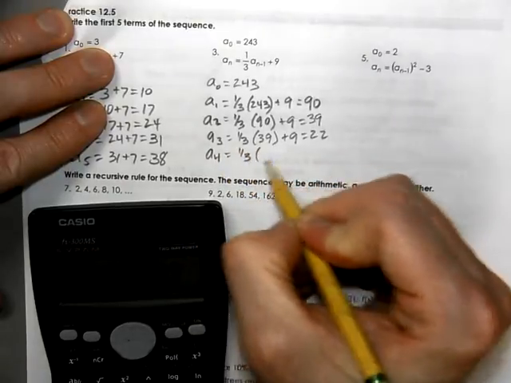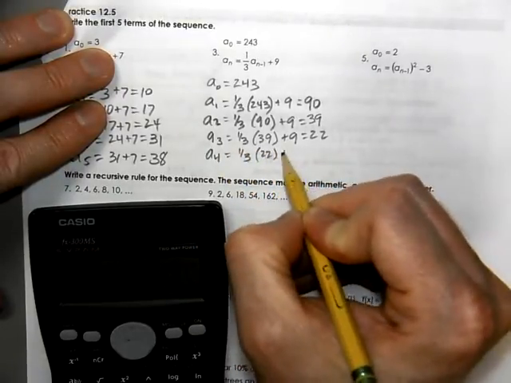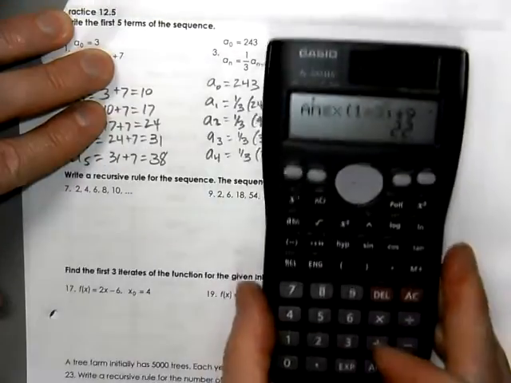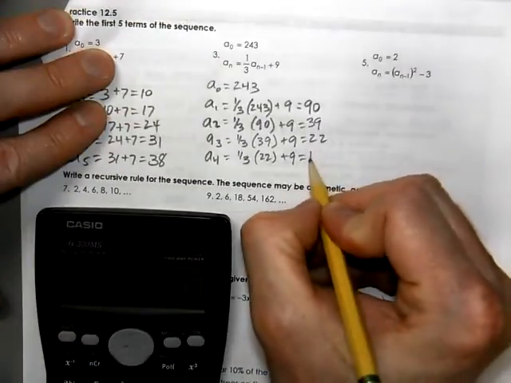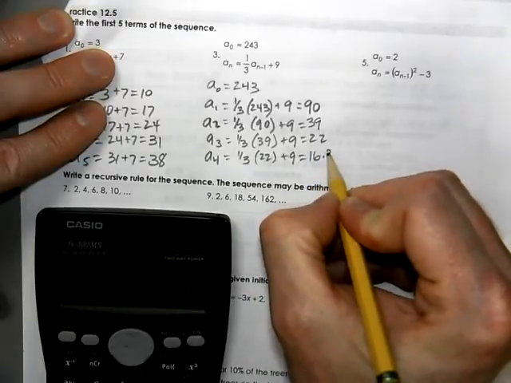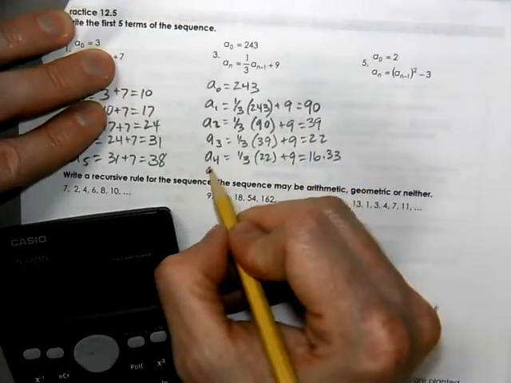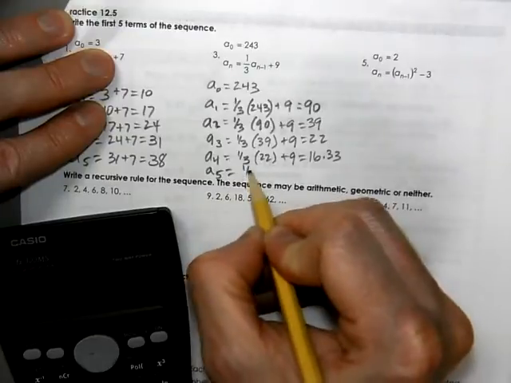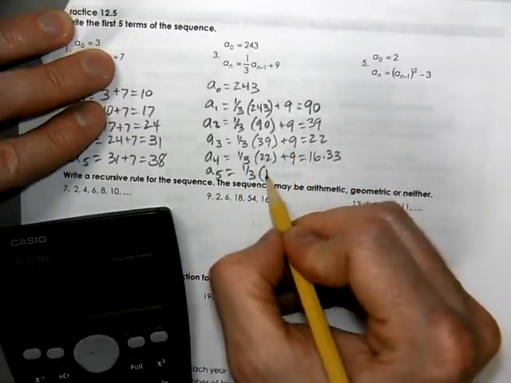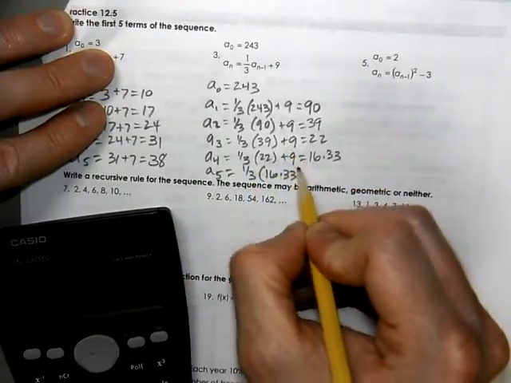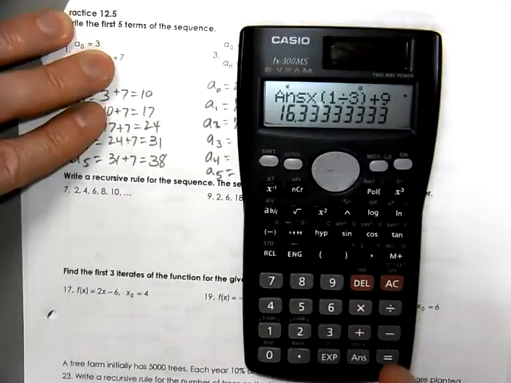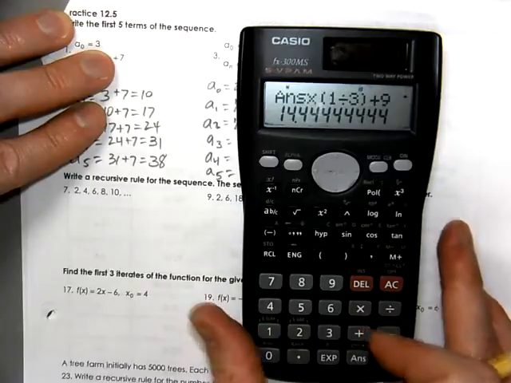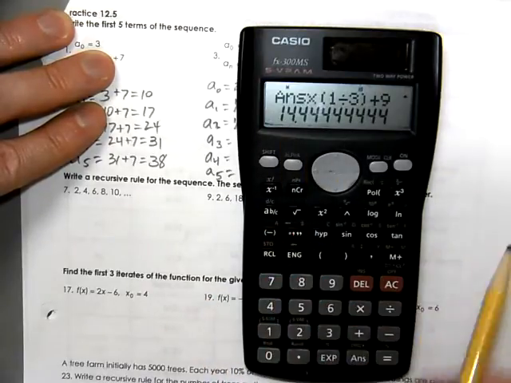This should be a little trickier. Get a decimal value of 16 1/3. And then our final one, 1/3 of 16 1/3 plus 9. I'm going to use the exact value still in the calculator. And we get 14 4/9.